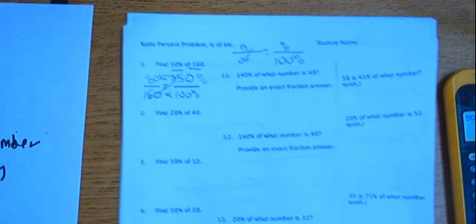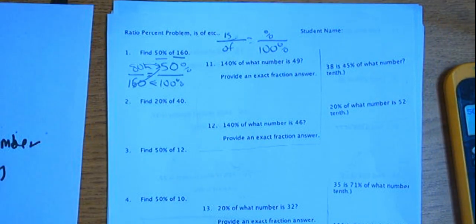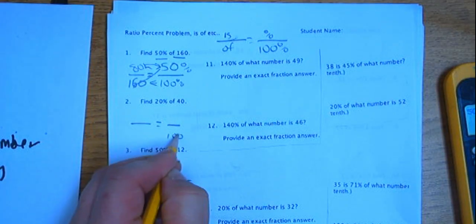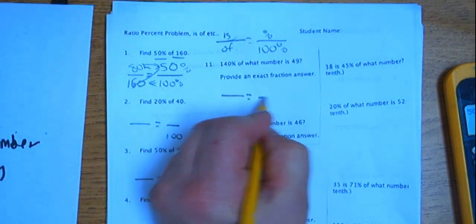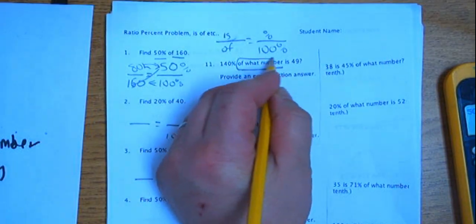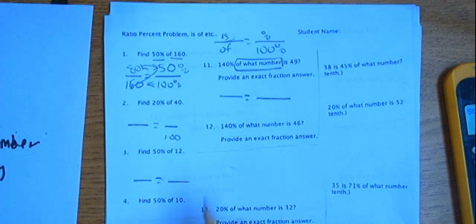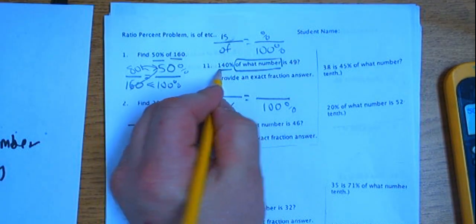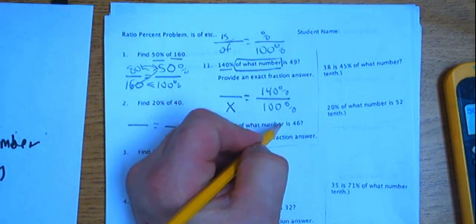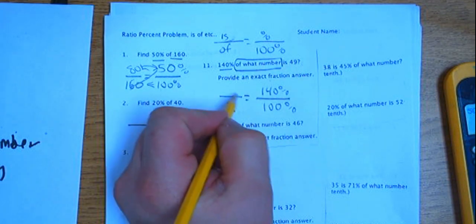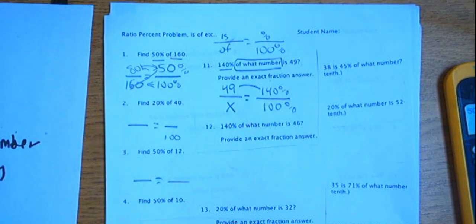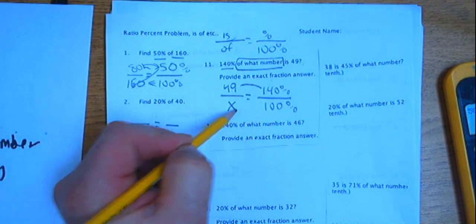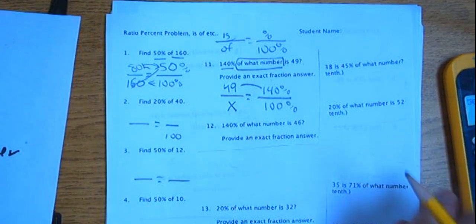Okay? These are all the same way. You start out with line equals line, so on and so forth, and 100% right there. Number 11, this is a little different setup. Notice what is missing. The of is the missing value. So I have my x here, I have my 100% right there. 140% goes above the percent side. Percents, numbers, is 49. So my piece, my 140% is 49. Notice 140 is greater than 100. So 49 is going to be greater than what I started with. I earned some money or something like that.